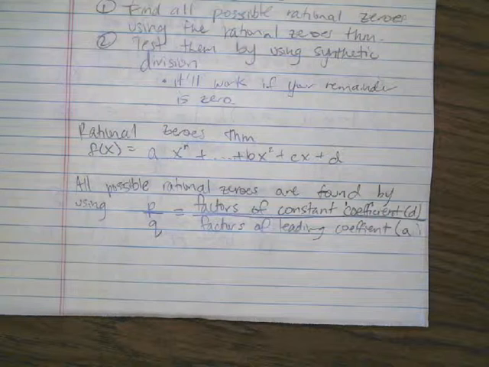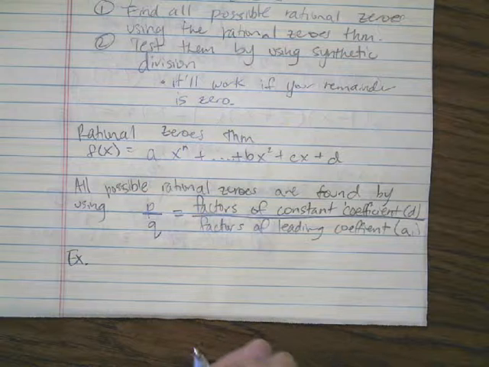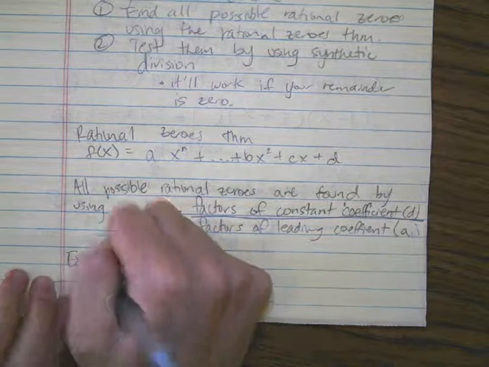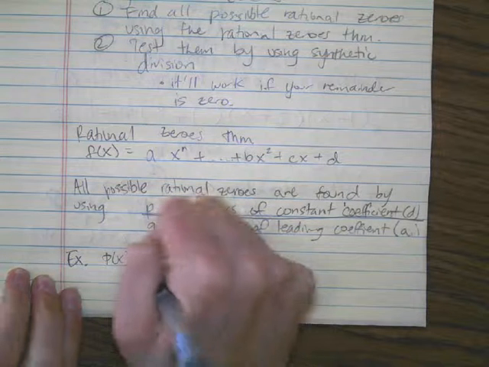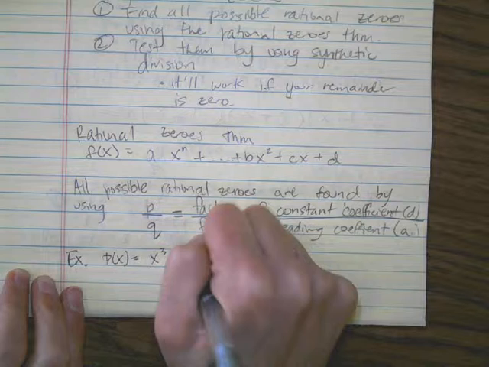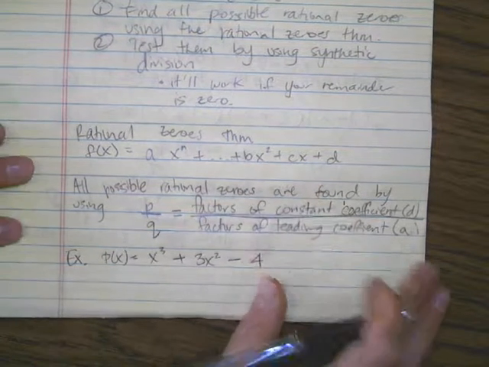Alright, so here's an example. And the example says find all the rational zeros of the polynomial. Well, so first, here's the polynomial: x cubed plus 3x squared minus 4. Okay, so we're going to say P over Q.